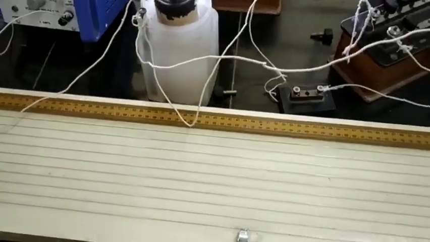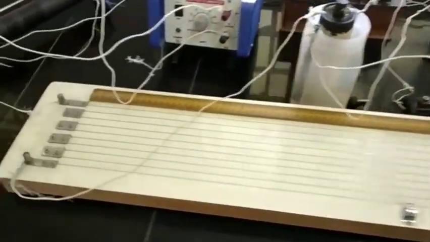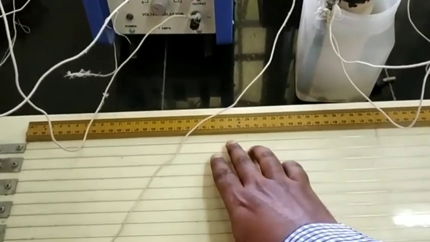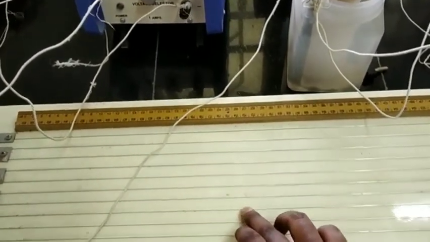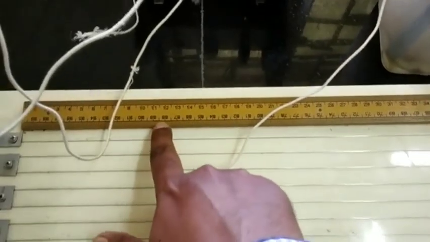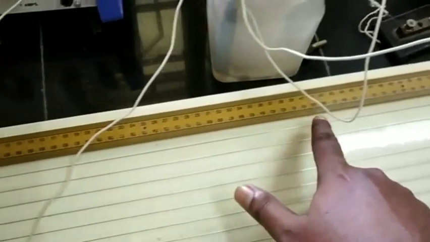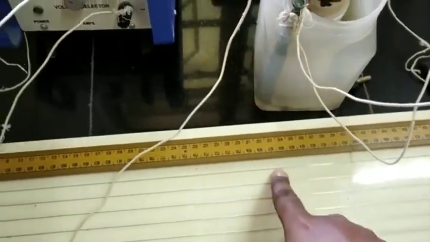Theory we have already done. Let us see the connections now. So this is a potentiometer bridge. You can see there are a total of 10 wires: 1, 2, 3, 4, 5, 6, 7, 8, 9 and 10. And you can see one scale above it. This scale is from 0 to 100 centimeter, and one more scale below is also there. Why this scale is used, I will be showing.